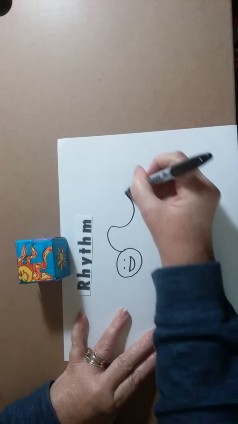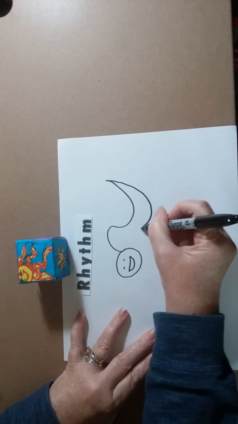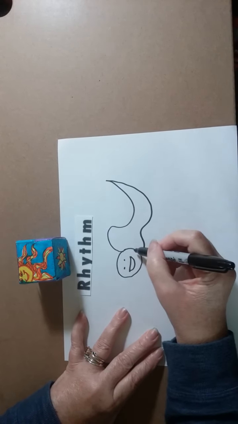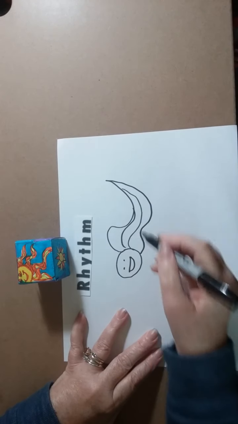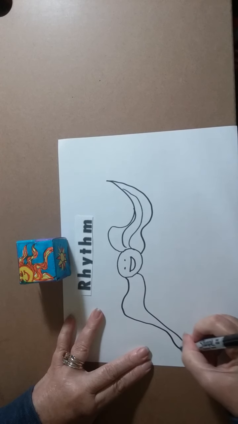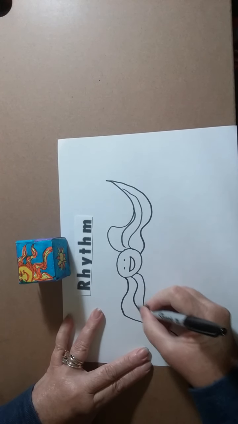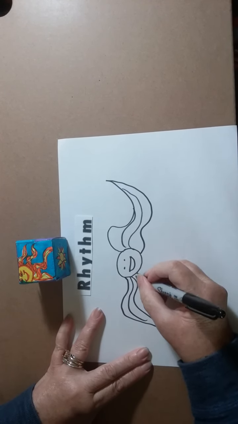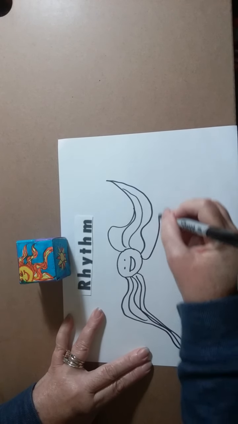So maybe I'll do a sun that looks like all of these cool little sun rays are wiggling, and I'll do them all around, and he looks like a happy dancing sun. He or she, I guess the sun could be either.